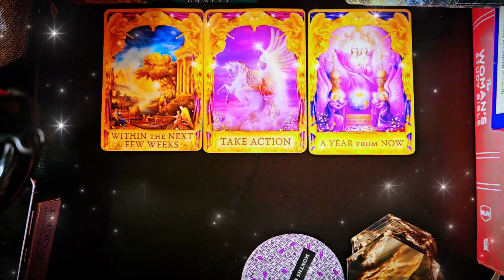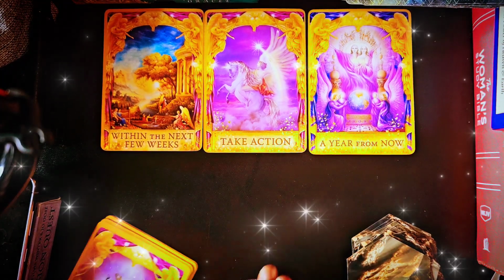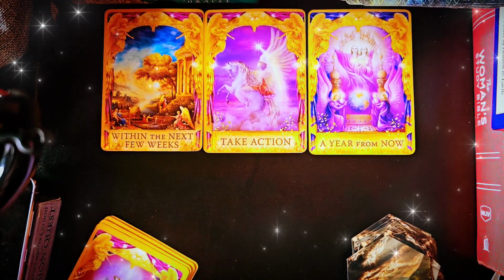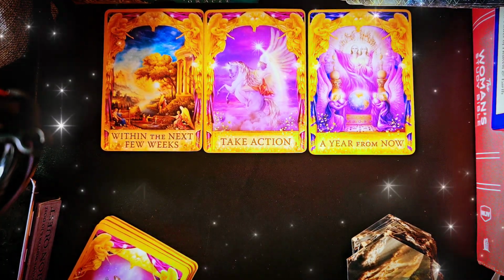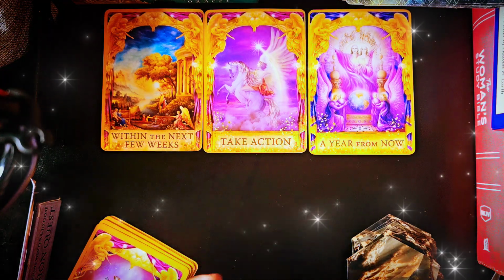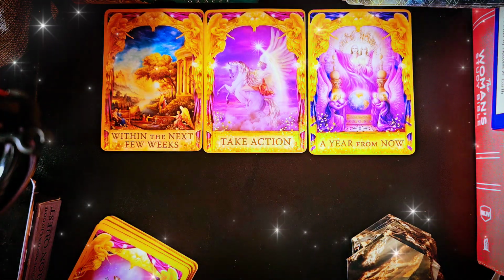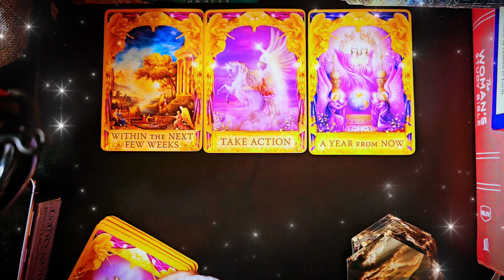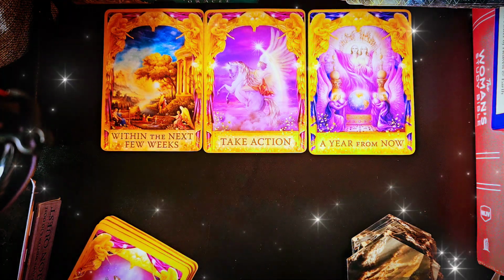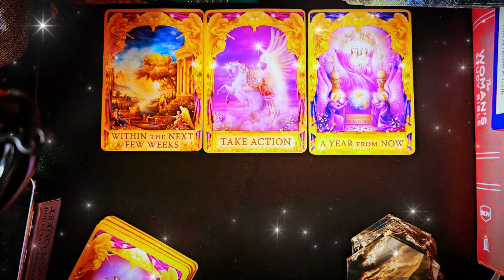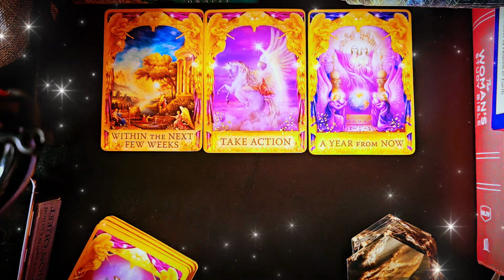Some of you, you're actually going to see the rewards coming within the next few weeks. So it just depends on where you are in your journey, which one it is. So for some of y'all, within the next few weeks, you will see these rewards. Some of y'all, within the next few weeks, you're going to be asked to take action on something.